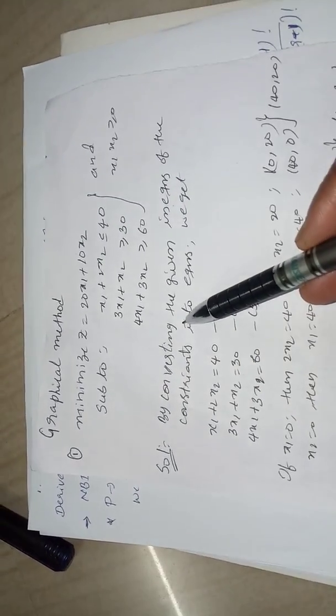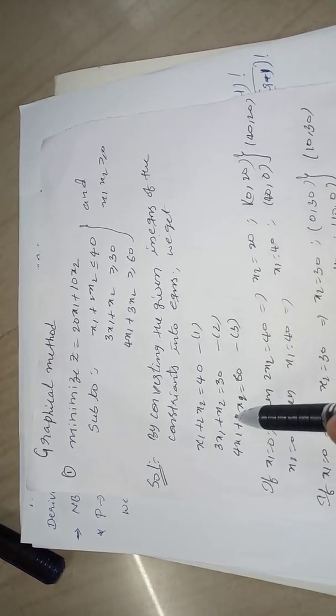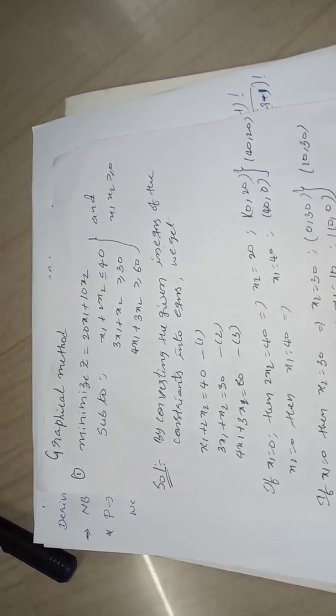After writing this, whatever the constraints are, less than or greater than or equals to type, convert them into equations. So finally you get x1 plus 2x2 equals 40, 3x1 plus x2 equals 30, and 4x1 plus 3x2 equals 60. Put them as equations 1, 2, 3.